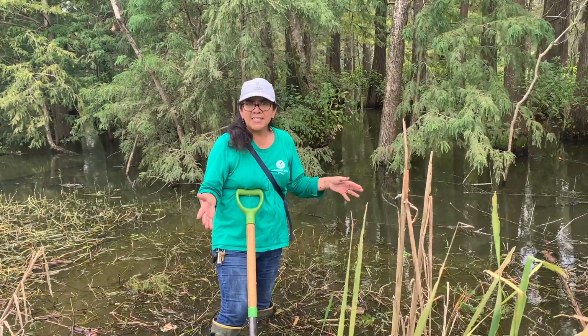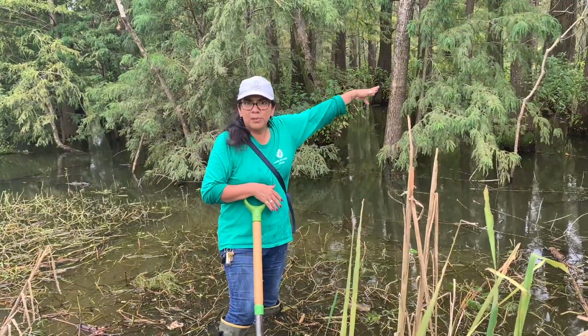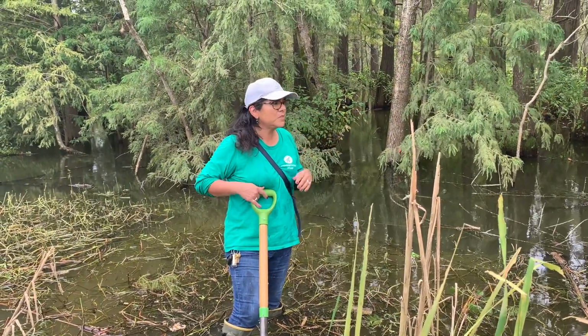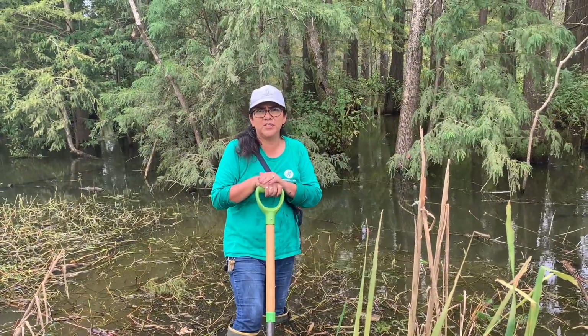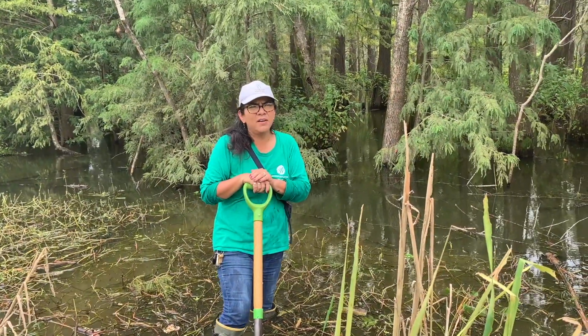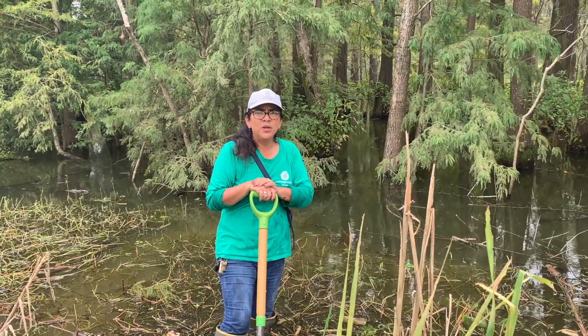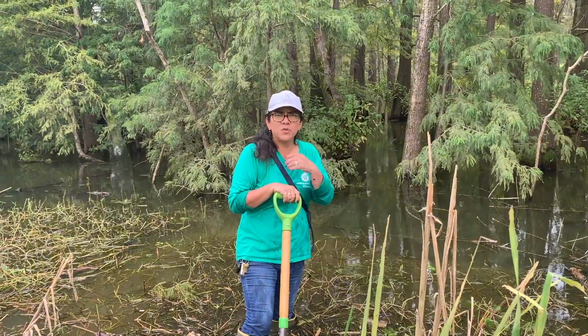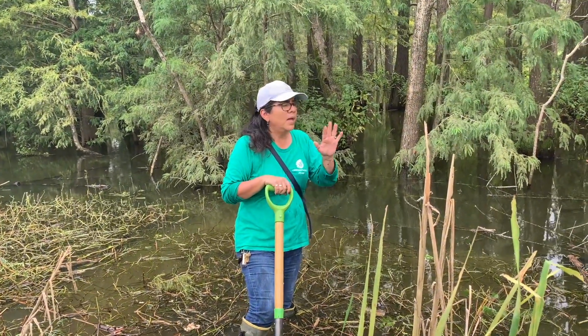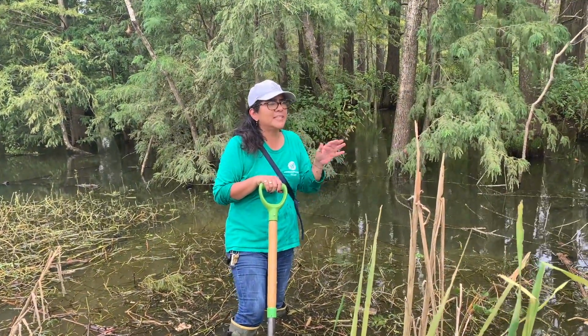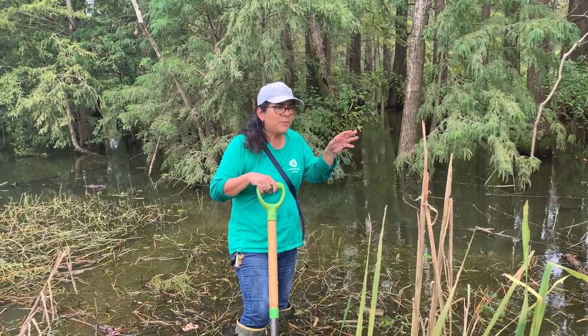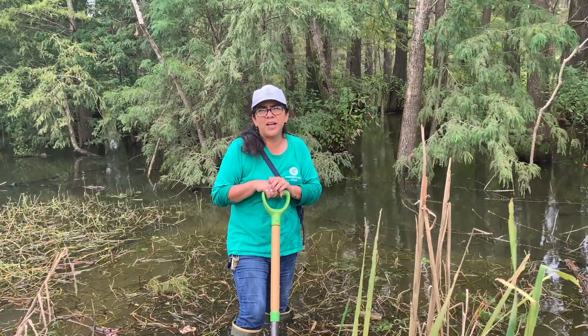And if it stays inundated, our plants still need to survive, so they have adaptations to be able to do that. Cypress trees also have a special kind of tissue, which allows them to absorb oxygen in a different way. So many adaptations you'll see in plants, as well as critters, but plants primarily, that allow them to survive in wet conditions.